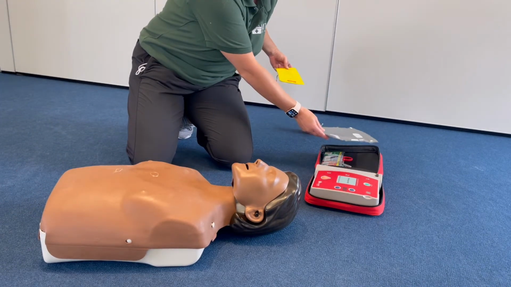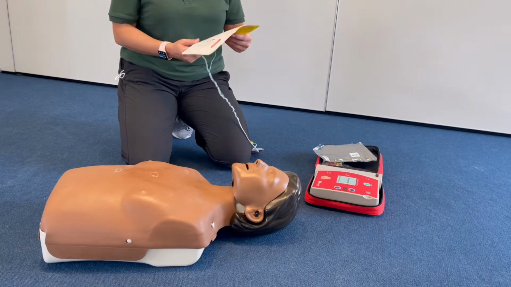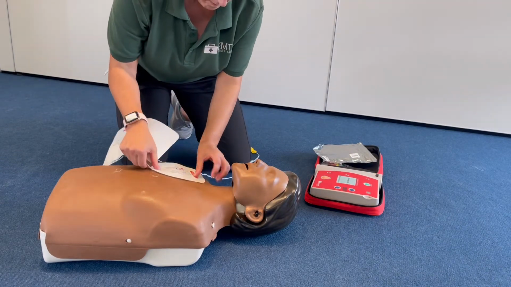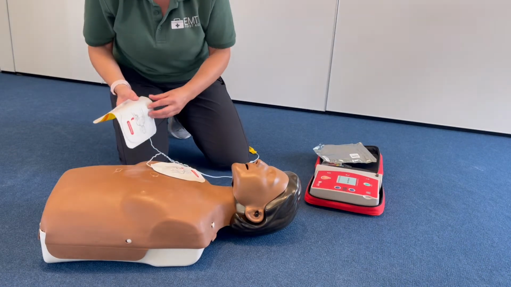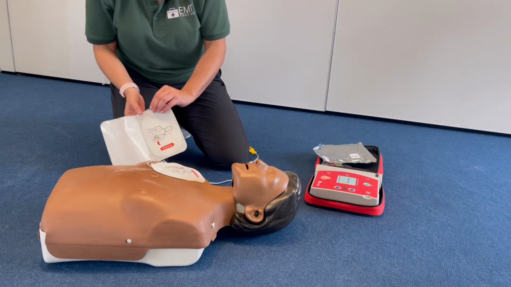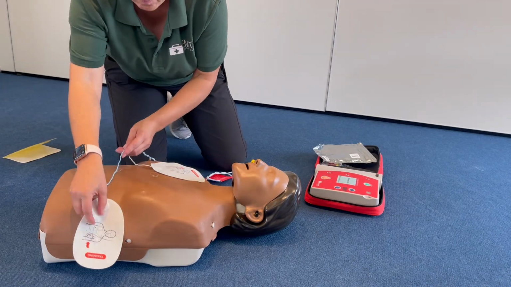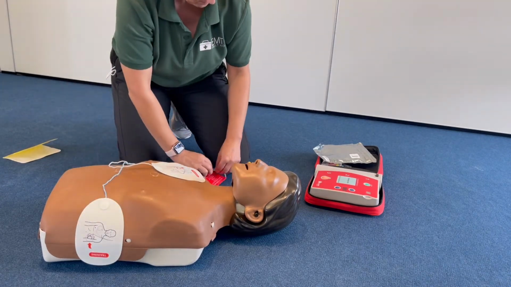because the pads need to stick to naked skin. Peel the pads off one at a time and place them onto a dried chest according to the diagram on the packet or on the video of the AED. Normally one pad is placed below the casualty's right collarbone and position the other on the casualty's left hand side over their lower ribs.